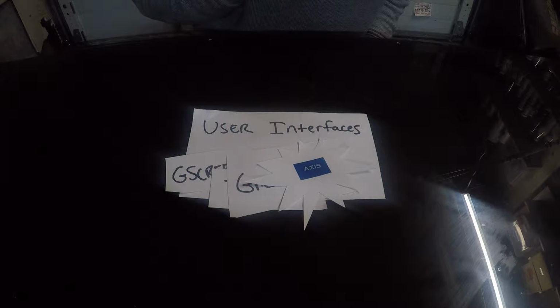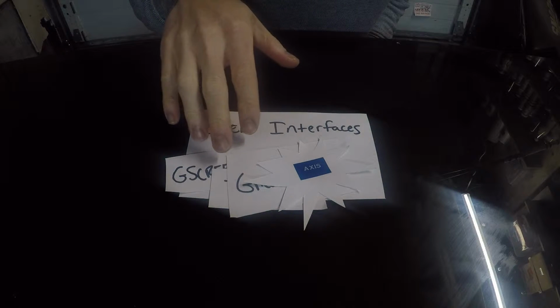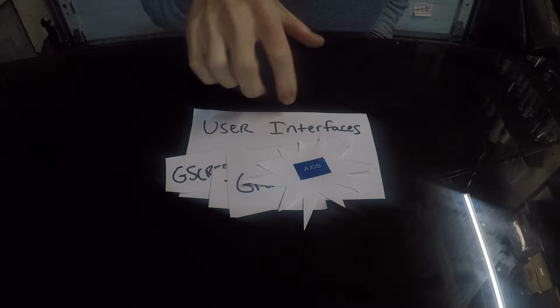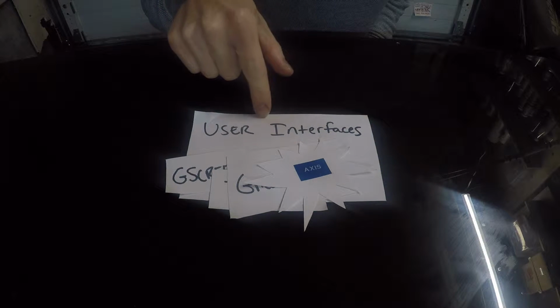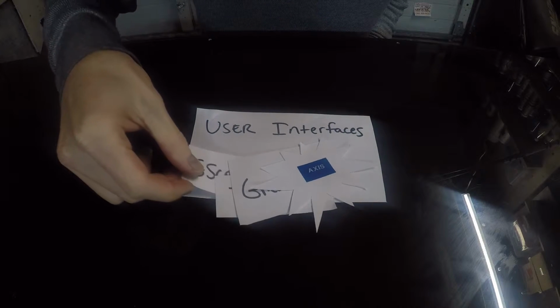So, before we get too much further, each one of these essentially has their own virtual control panels, which we're not going to talk about right now. We're going to go over to the computer, and we're going to look at Axis first.